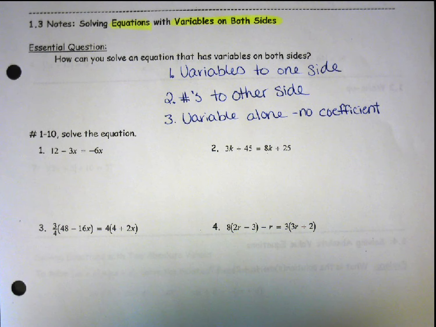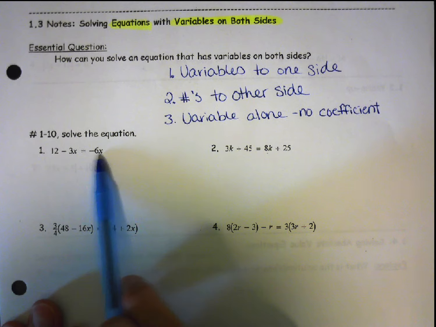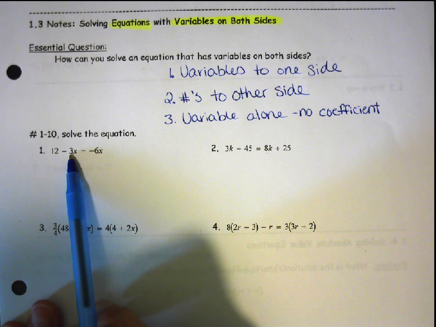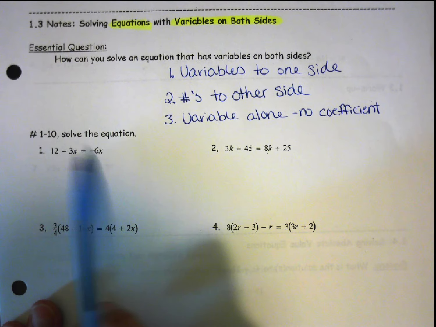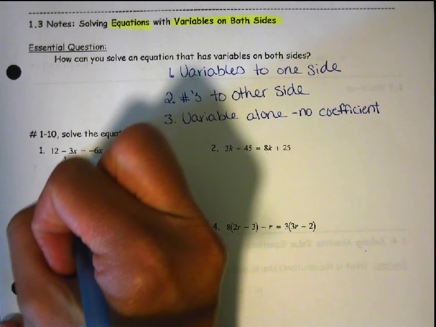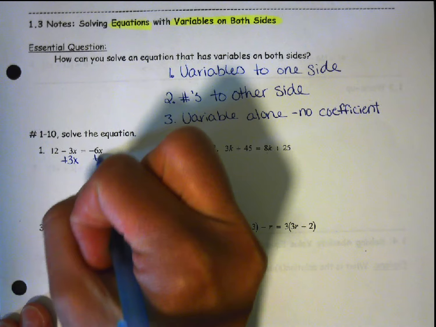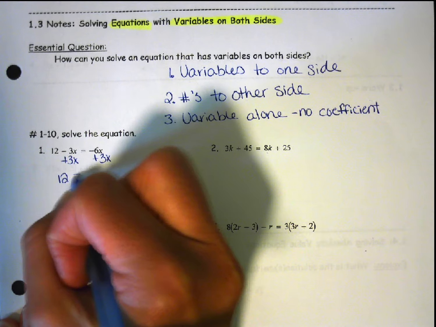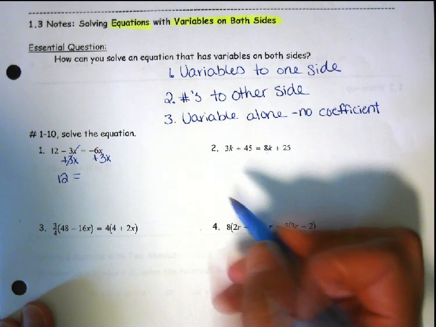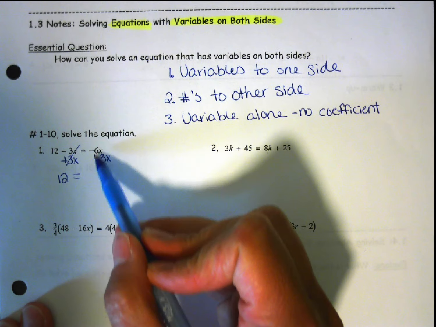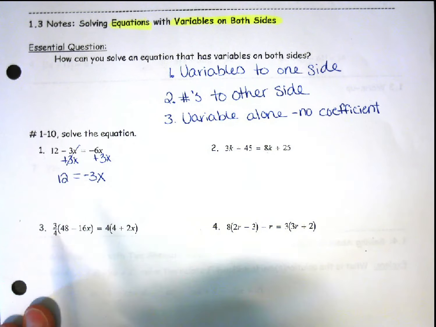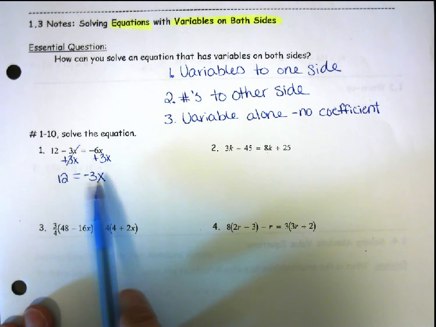So on number 1, we're trying to get this x alone. My suggestion would be to move this negative 3x to the other side. I always want to use the opposite operation, so I'm going to add 3x to both sides. On the left, I just get a 12 because these cancel. On the right, if I do negative 6 plus 3, I get negative 3. Notice I have my numbers on one side and my variable on the other.